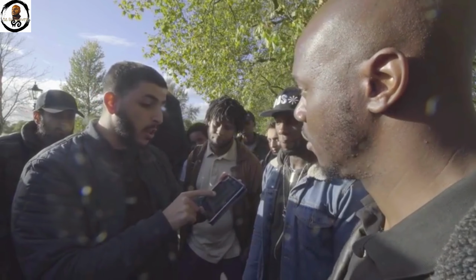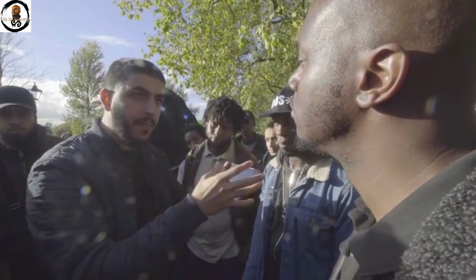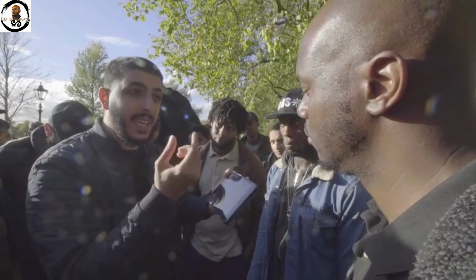Look, so the thing is, why is it that when it was shot all together, it creates a wave? When it was shot singly, it creates a wave.